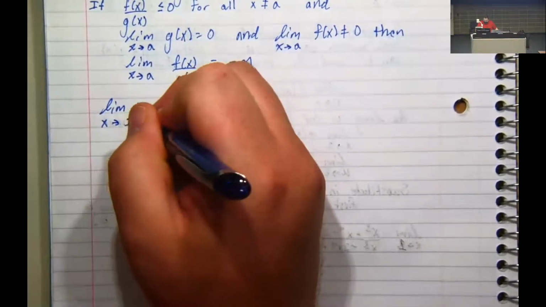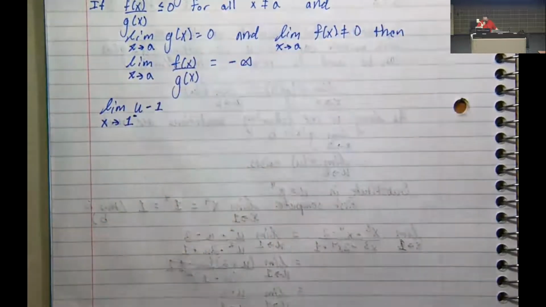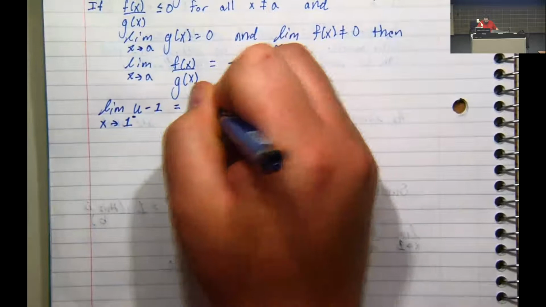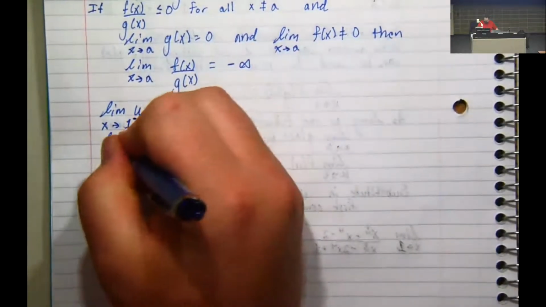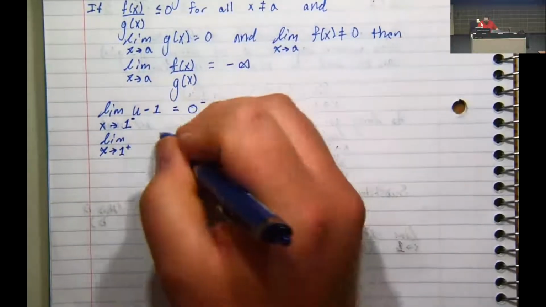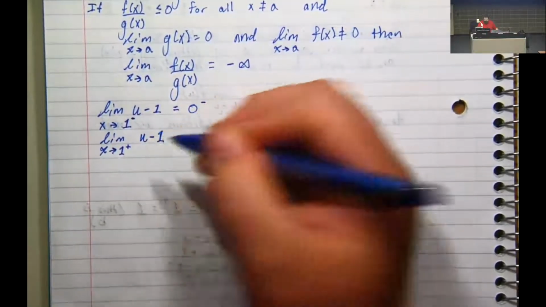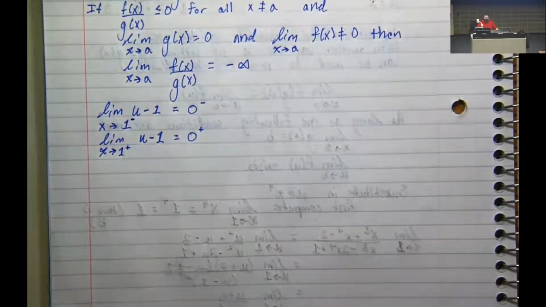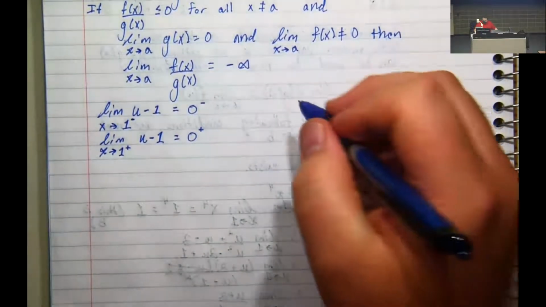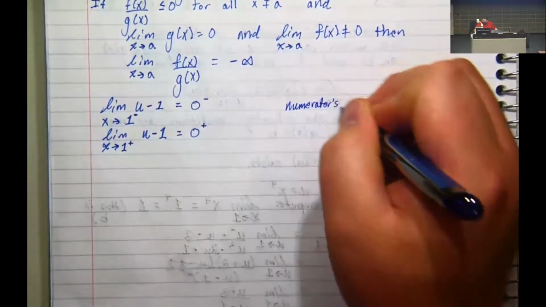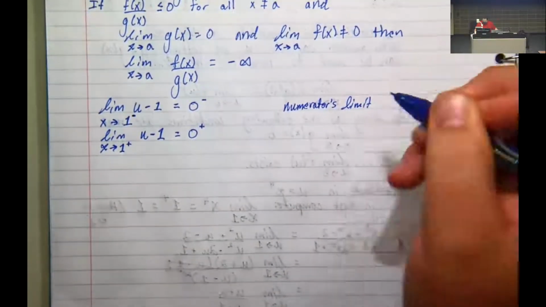So we can write that out. From the negative side will be 0, negative. And the limit as x approaches 1 from the positive side of u minus 1, which is the denominator, is equal to 0, positive. And so the numerator limit is equal to 3.